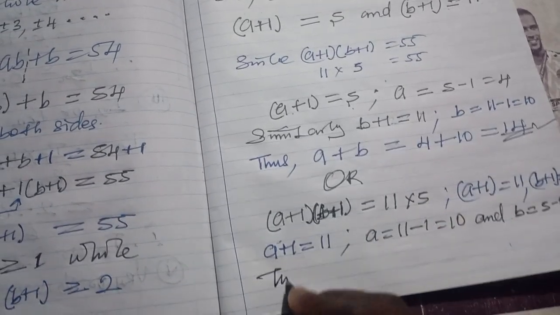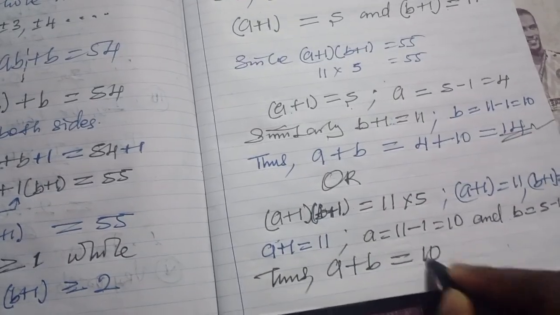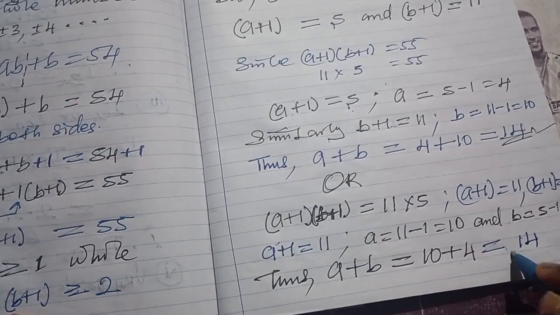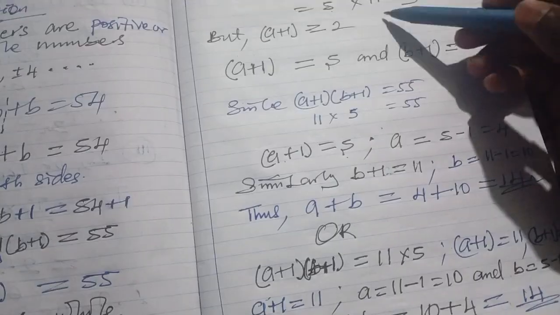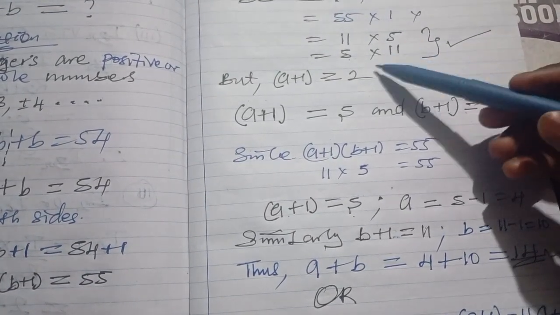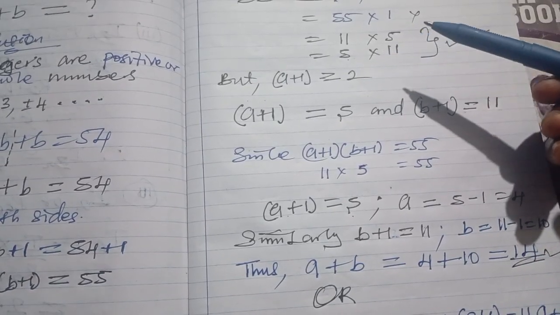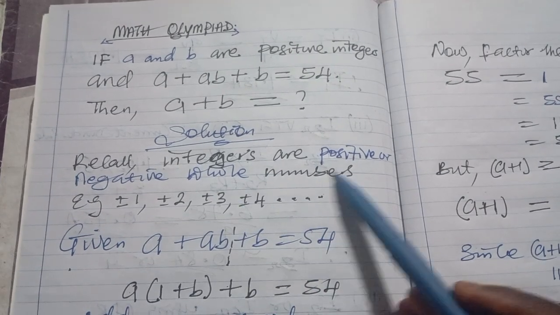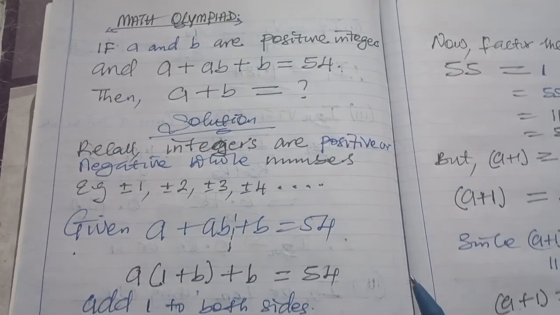Thus, A plus B will be 10 plus this 4, which will give us 14. Okay? It will give us 14. So, whichever of these you use, you can still arrive at 14, which is obviously positive whole numbers or positive integers. Alright? Good. Now, a simple recap of what we have done. I said recall integers are positive or negative whole numbers, just like plus 1, plus 2, etc.